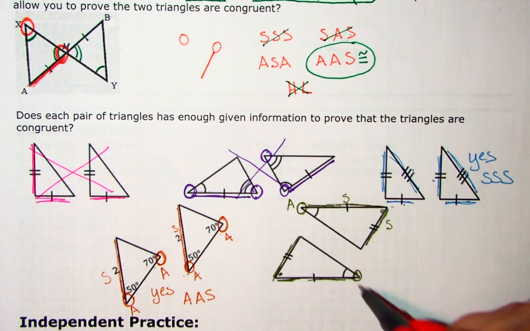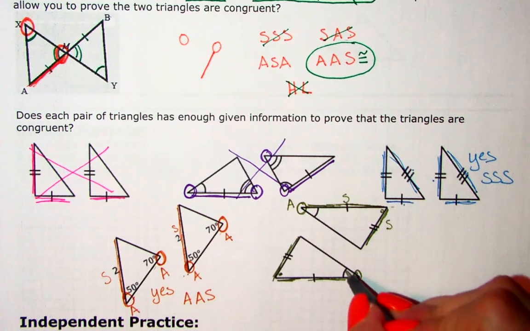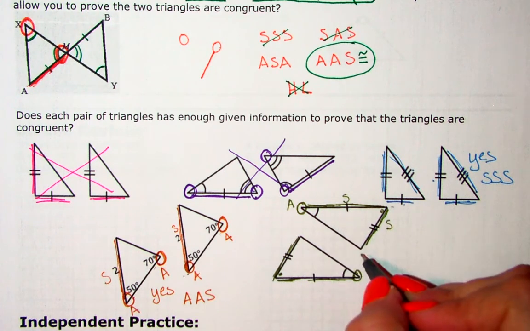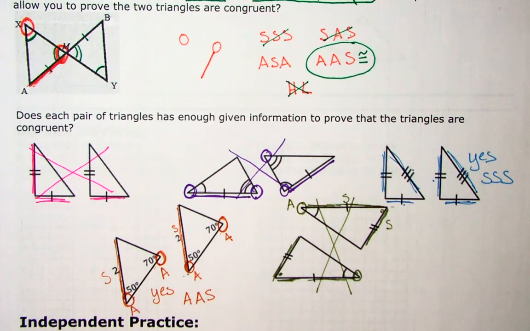And we say never trust the booty, coming or going. So even this one, side, side, angle, we don't trust that one either, okay? Unless it's that special case where it's a hypotenuse leg. If this angle had a box here and it said it was a right angle, then I would say yes by hypotenuse leg. But since it's not, I can't prove those triangles are congruent.